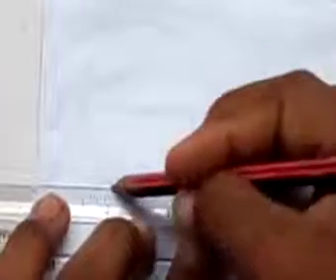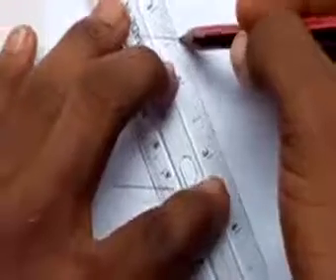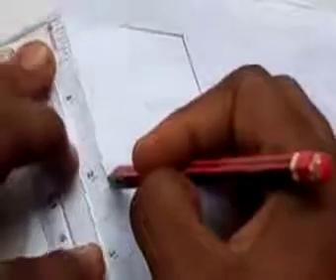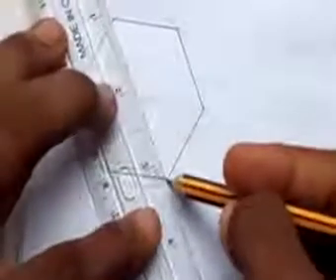Then we have to draw this line. So this is the hexagon. Now the next step is to radiate lines from the center of the polygon to each corner. So you radiate from the center to each of the corners. You can see it's actually a simple process for the hexagon, and that's why I drew a hexagon.